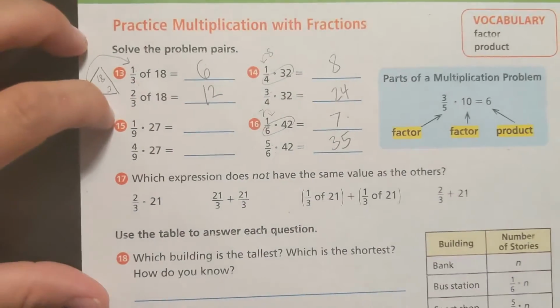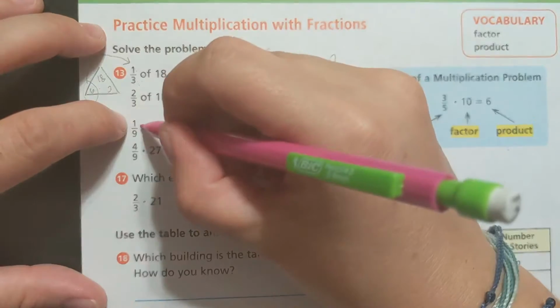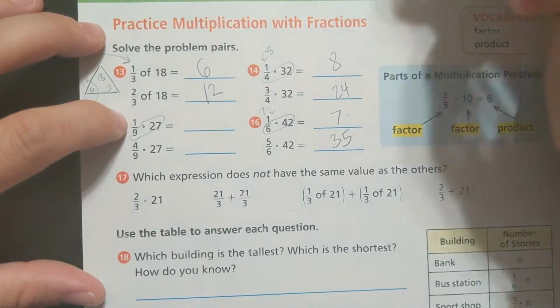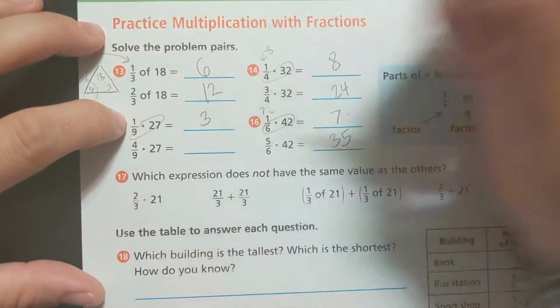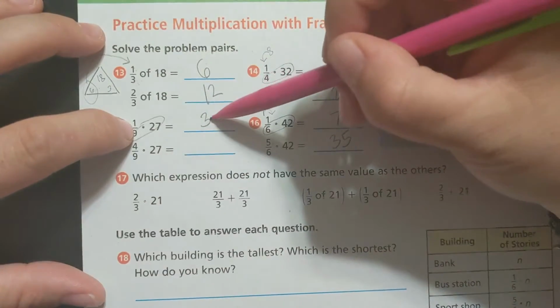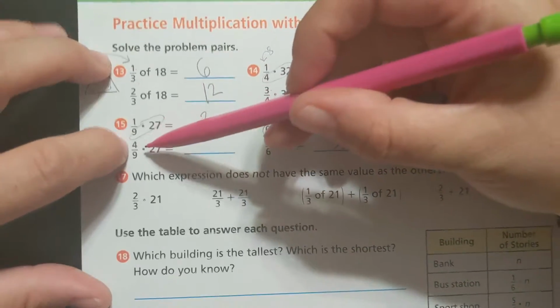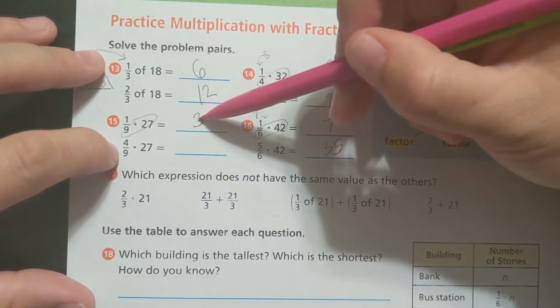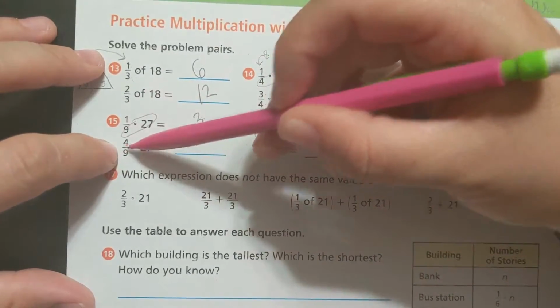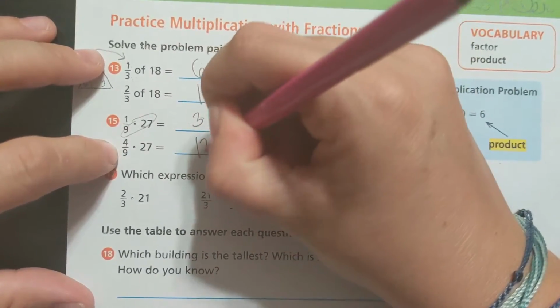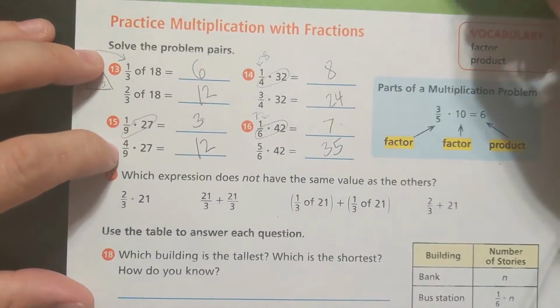Okay, let's try number 15. 1/9 of 27. How did you get from 9 to 27? Times by 3. And it's a unit fraction, so I know it's just 3. But what if I'm asking for 4/9? So you don't just circle 3, you'd be circling 4 groups of 3, which is 12. That should be pretty quick.